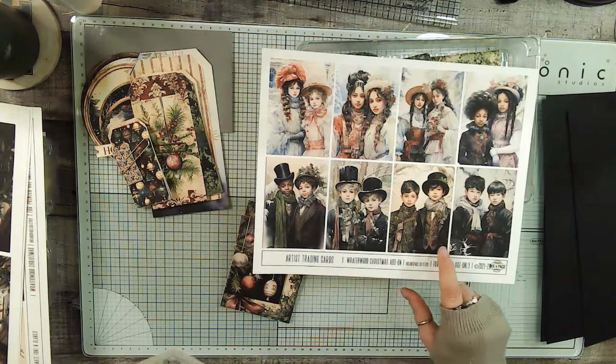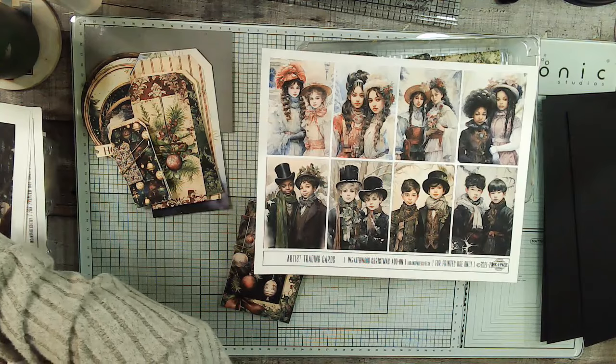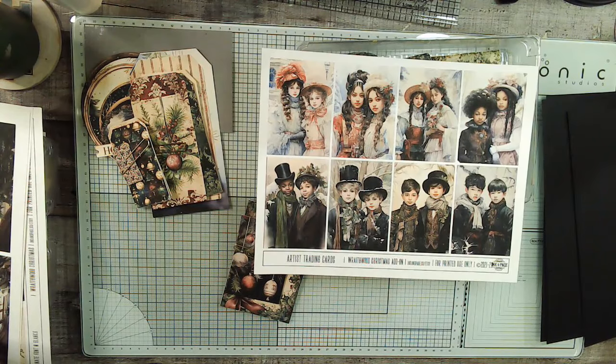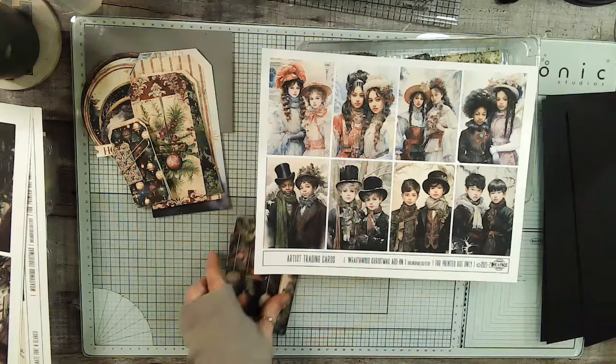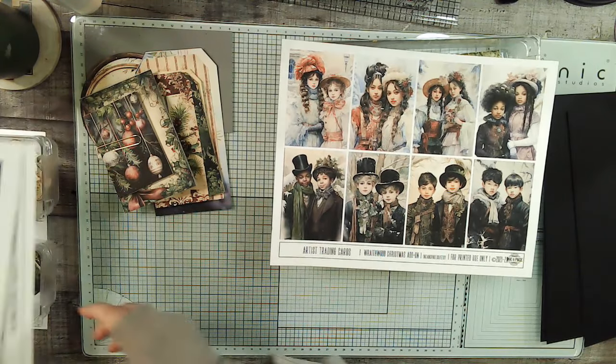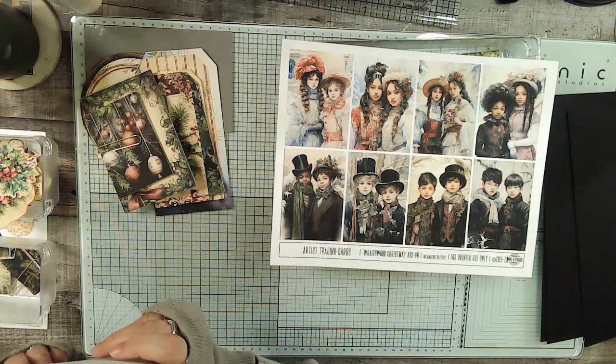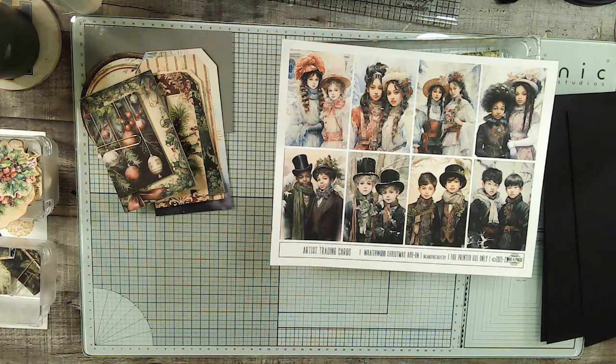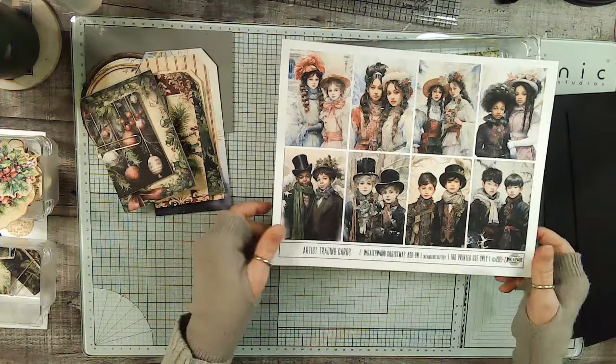And I may go ahead and cut these out and use them because they're a little bit smaller, and put them in the journal. There's a whole page of tabs. And it's got some circles on it that are punchable. They're like 1 inch, 1.5 inch, and 2 inch circles.